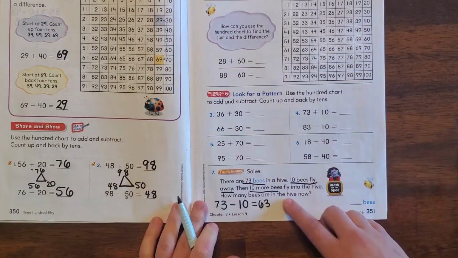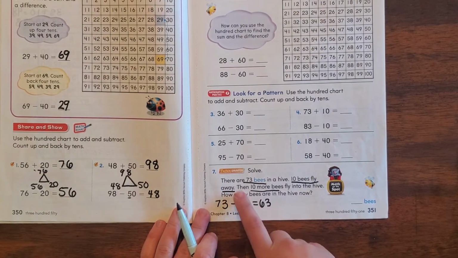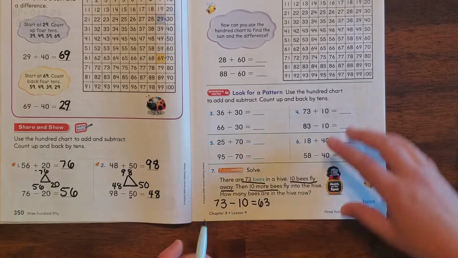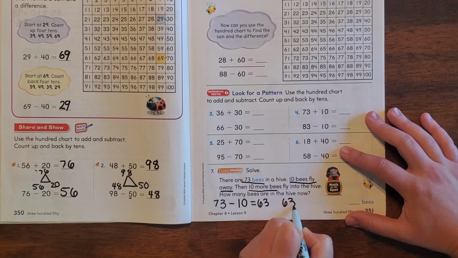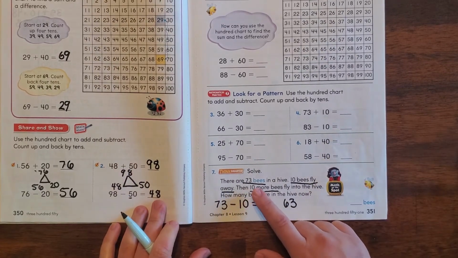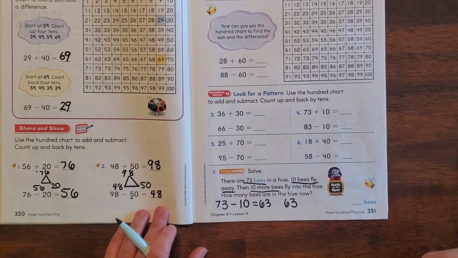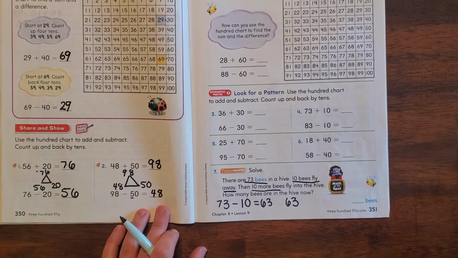But oh wait, we're not quite done yet. So then 10 more bees are going to fly into the hive. So right now there's 63 bees. There are 63. And then 10 more bees are going to fly into the hive. If those bees are coming into the hive, is that going to be addition or subtraction? Tell someone in your house. You're right, it's going to be addition.